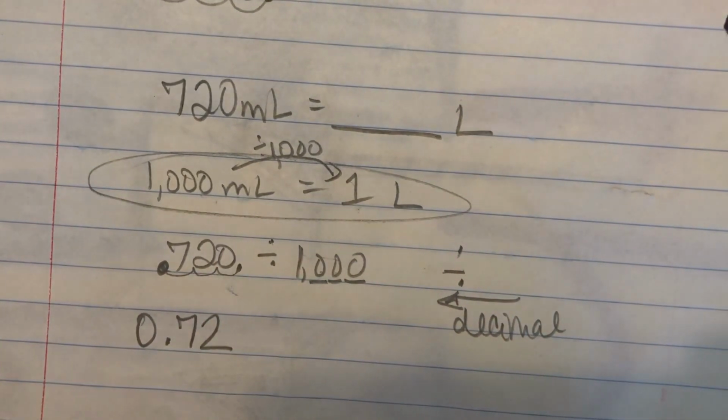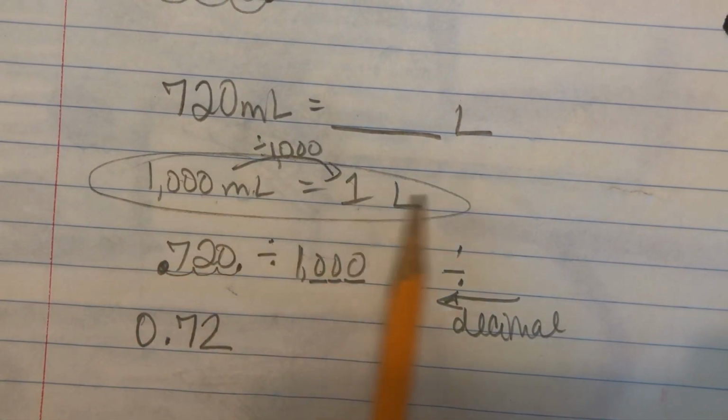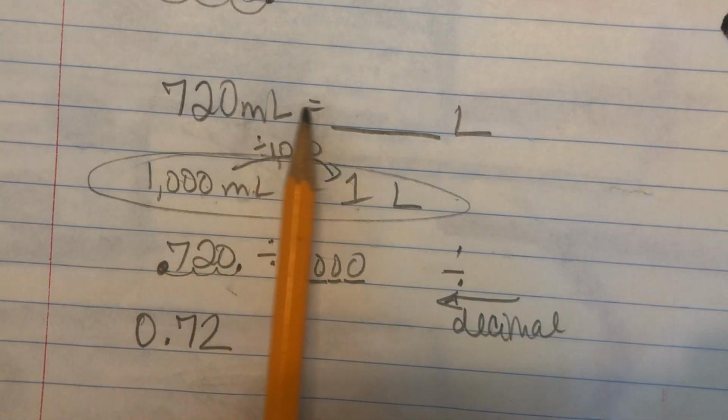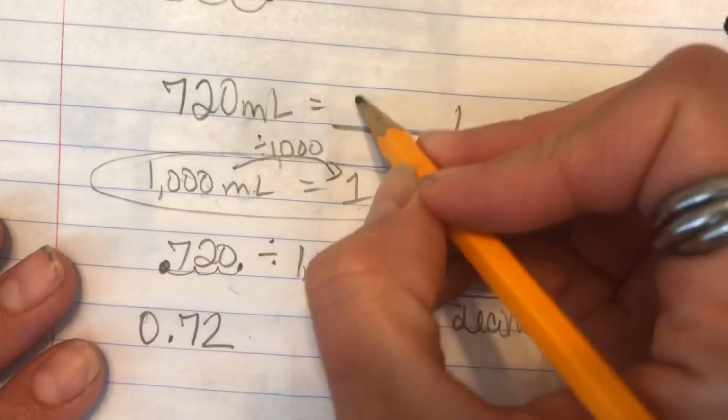0.72. You can add that 0 on, or you don't have to. Now, does this make sense? If we know 1,000 milliliters is a liter, and we have 720 milliliters, that's less than 1,000, so it's not even a whole liter. And if we look, this is 72 hundredths of a liter. So yes, that does make sense.